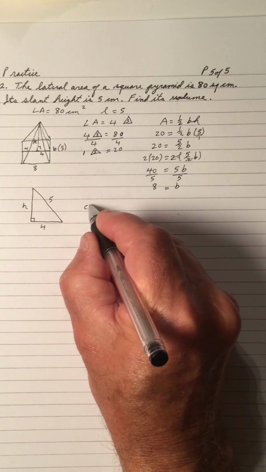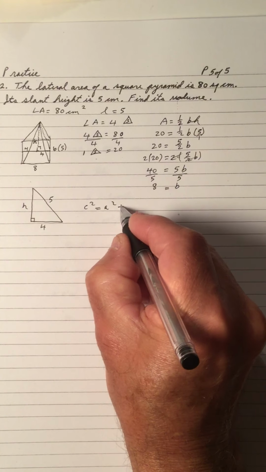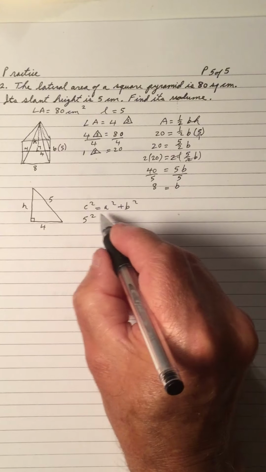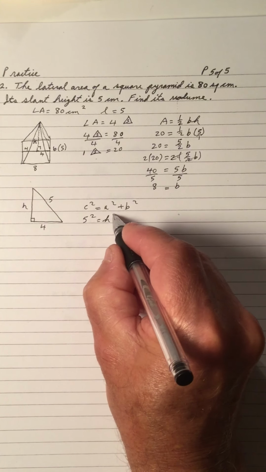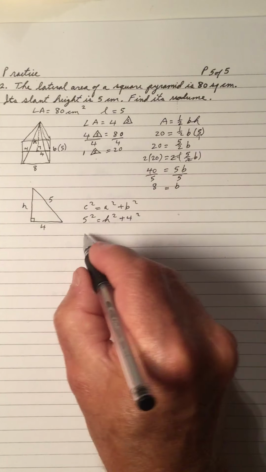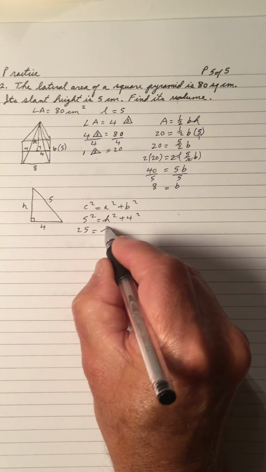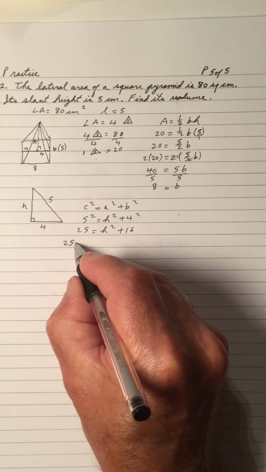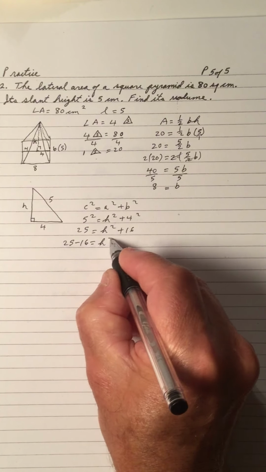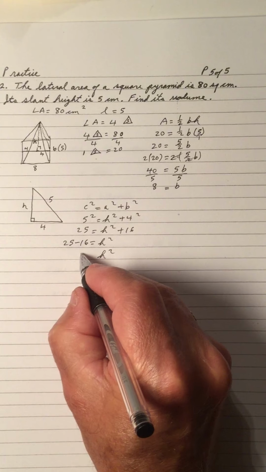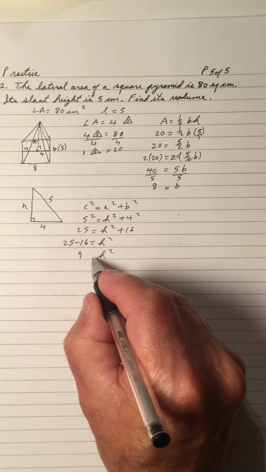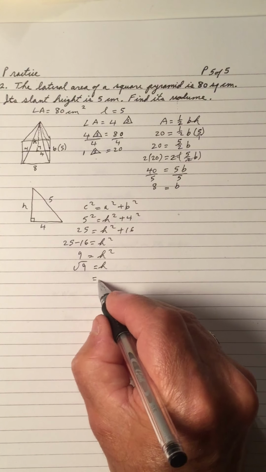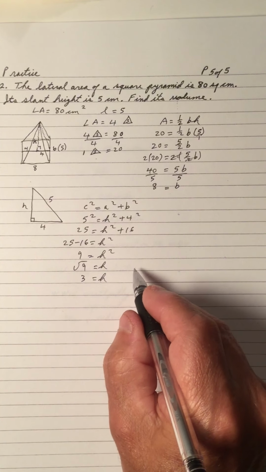Again, I have the Pythagorean theorem, c squared equals a squared plus b squared. 5 is my c, a is the h, b is the 4. 25 equals h squared plus 16. 25 minus 16 is h squared. So h squared is 9. So h is the square root of 9. So h is equal to 3.